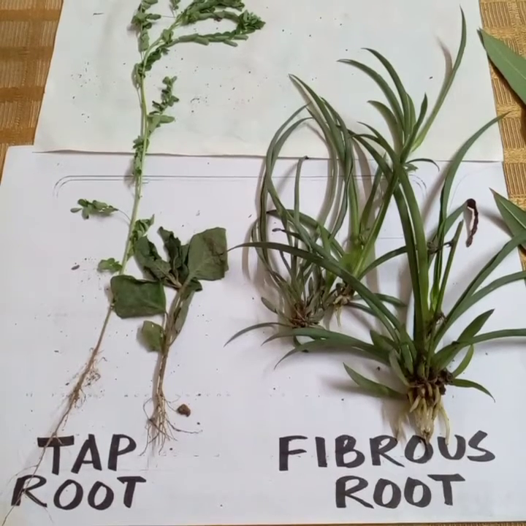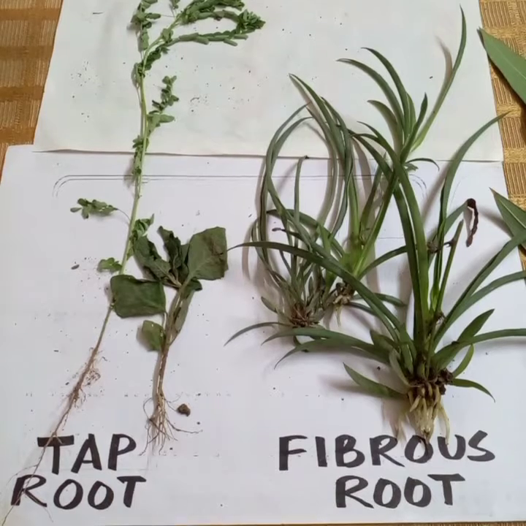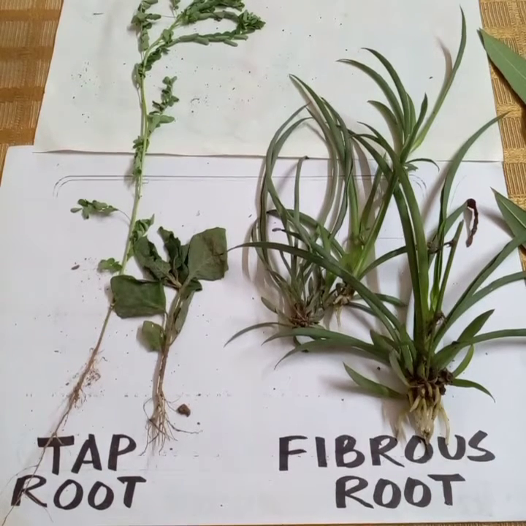The main root of a broad-leaved plant is called the taproot, and the smaller roots are called the lateral roots. Fine hair-like structures on lateral roots are called the root hair. And the bunch of thin fiber-like roots are called the fibrous root.